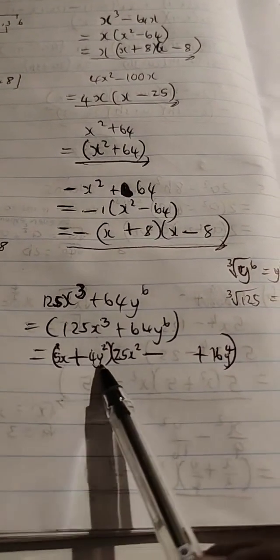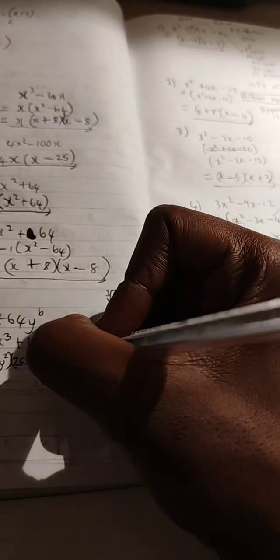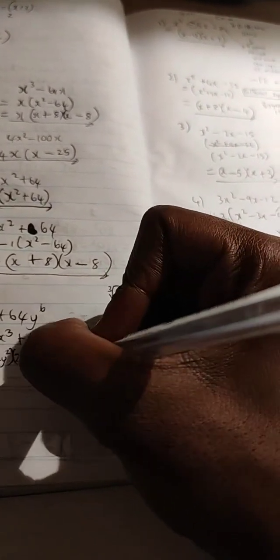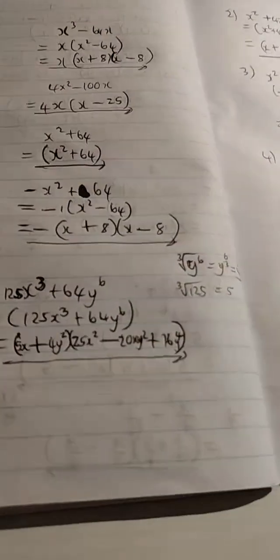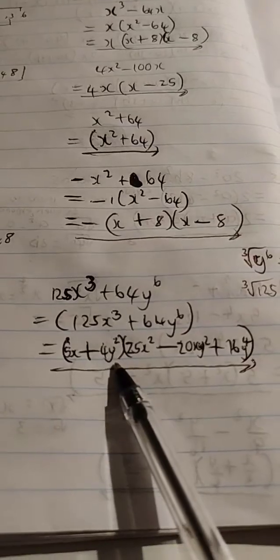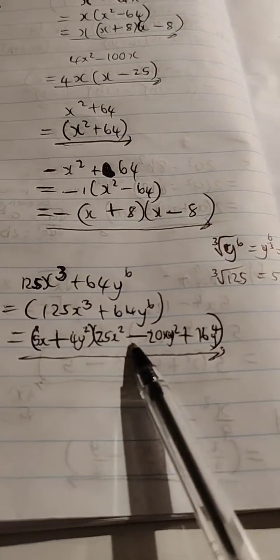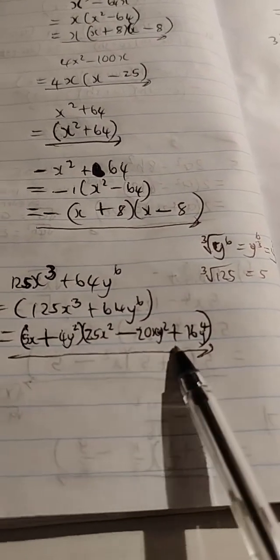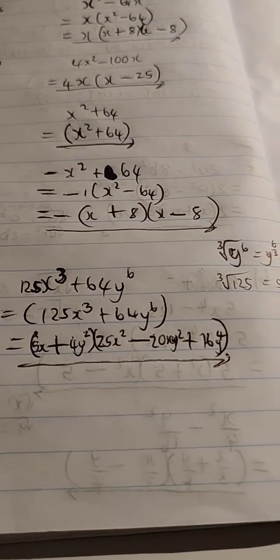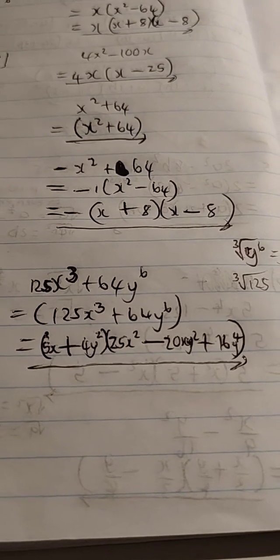The middle term, very easy. You just multiply these two terms, 5x times 4y squared. That will give you 20xy squared. The signs are already sorted. That's done and dusted. 5x plus 4y squared into 25x squared minus 20xy squared plus 16y to the power 4.